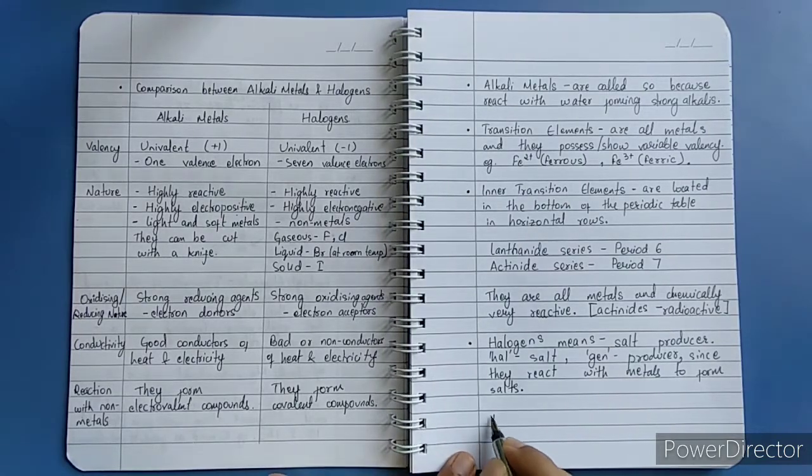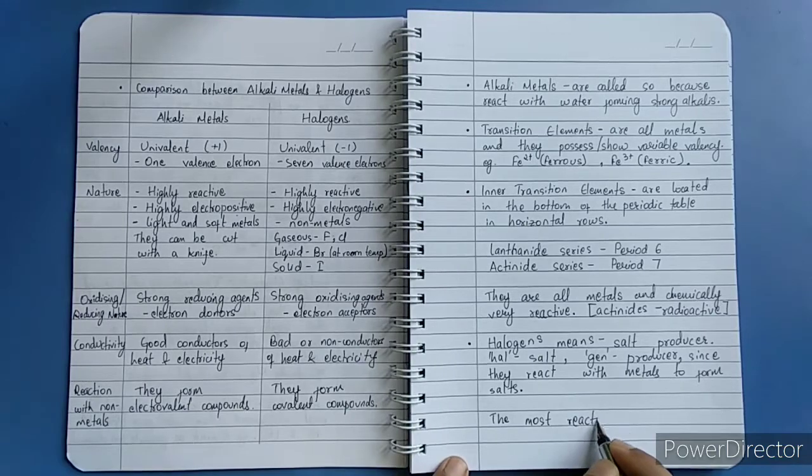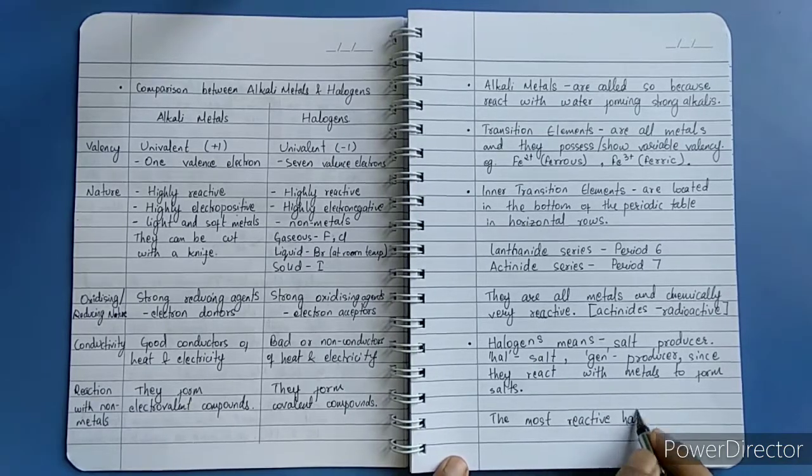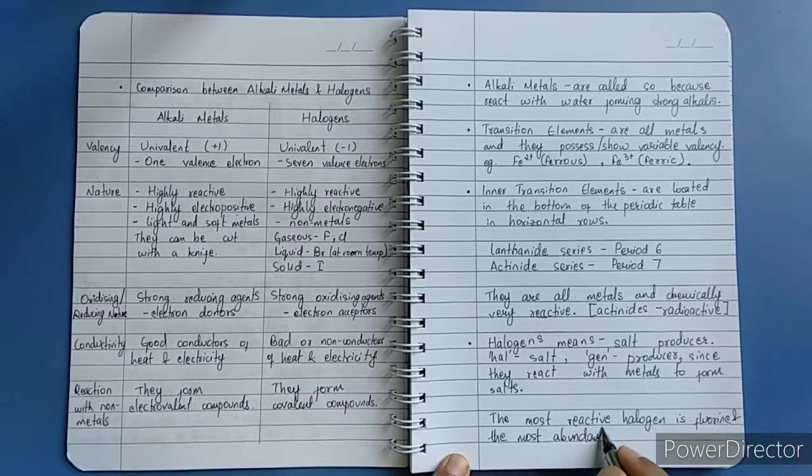Some important notes. The most reactive halogen is fluorine, and the most abundant halogen is chlorine.